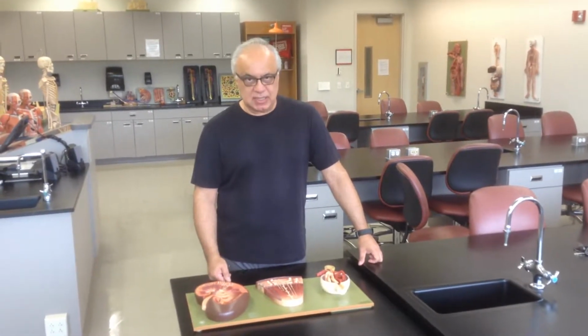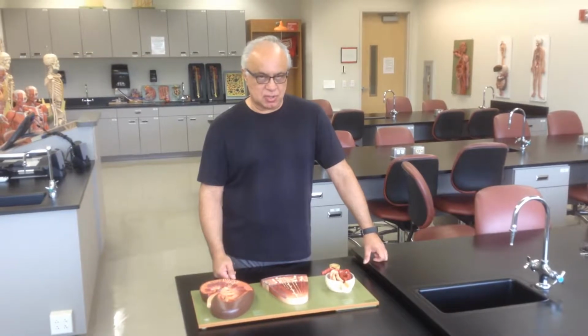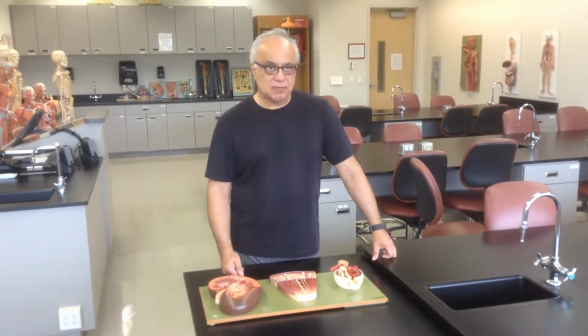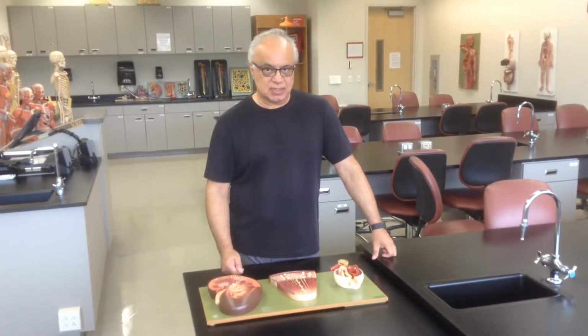Today we're going to go over some of the structures associated with the renal system. We're going to talk about the kidney and also the smaller structure and functional unit part of it, which is the nephron, and discover the different parts that are associated with that structure.